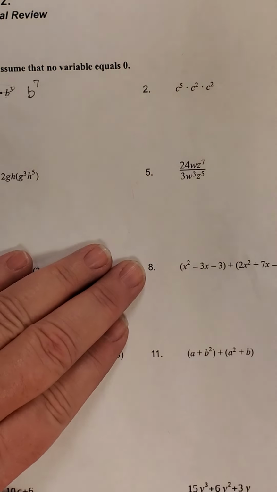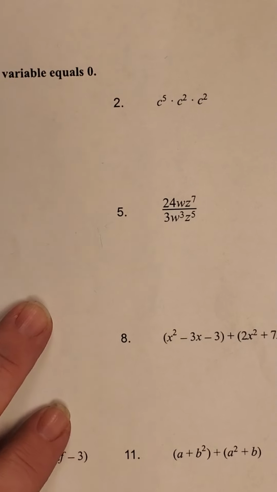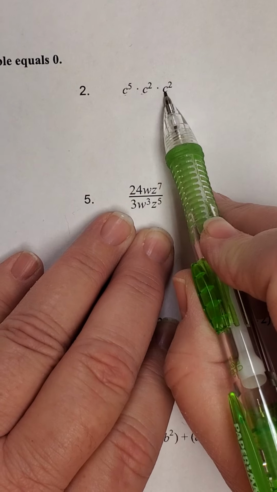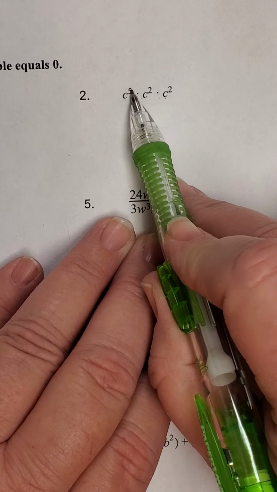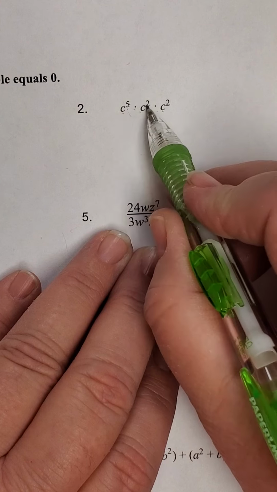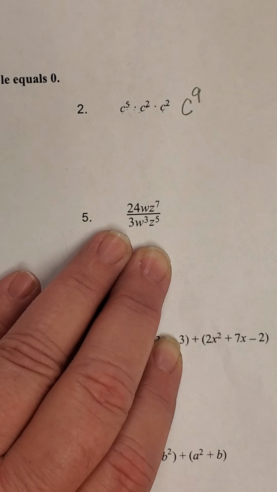On number two, let's see if we can focus in here a little better. There. So then on number two, again, bases are all the same, and we're multiplying, so we just add the exponents. 5 plus 2 is 7, plus 2 is 9, so c to the 9th. Okay?